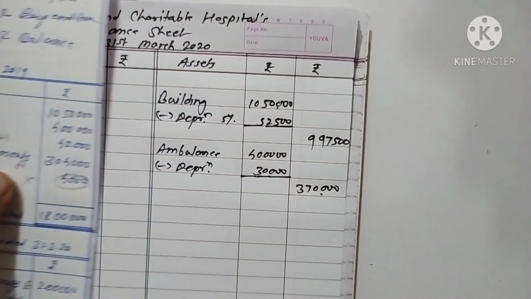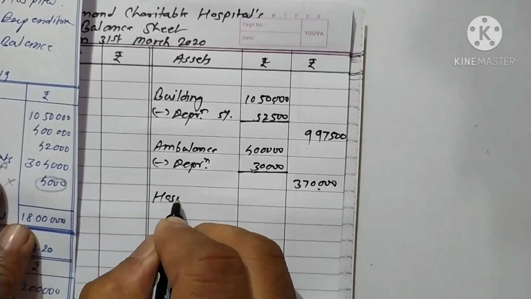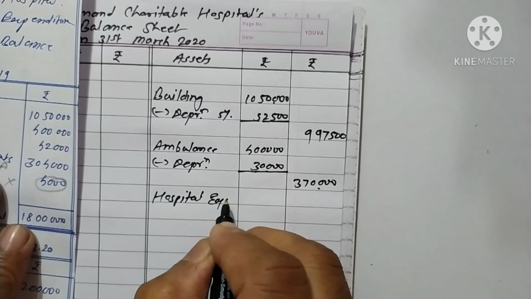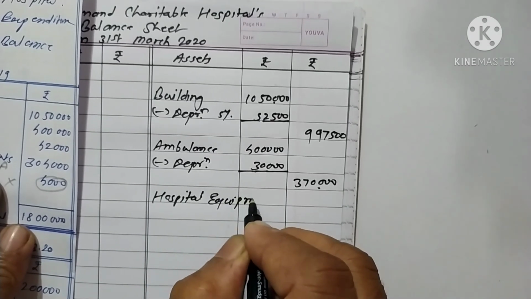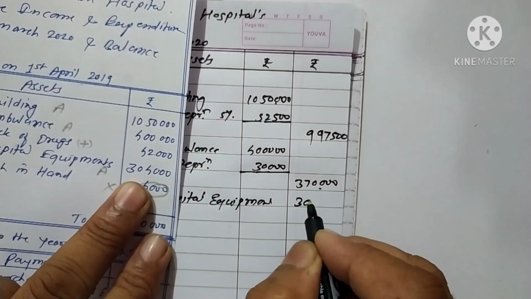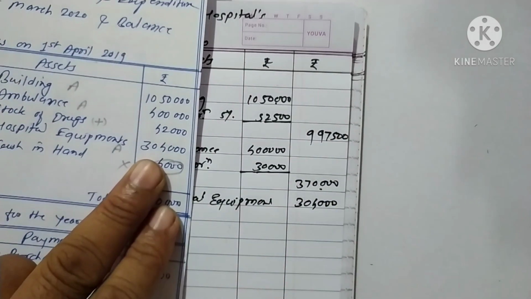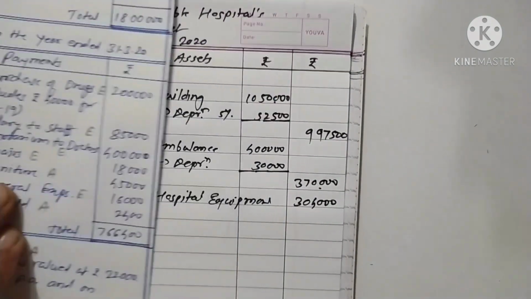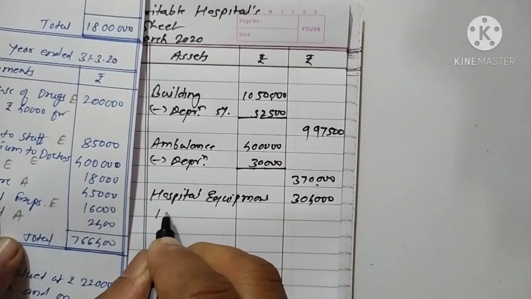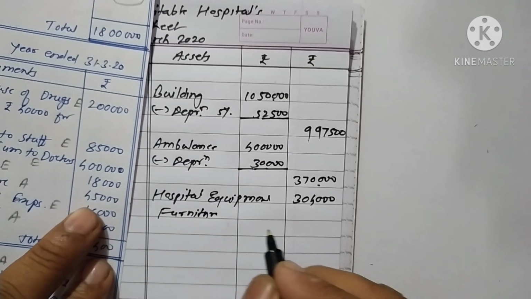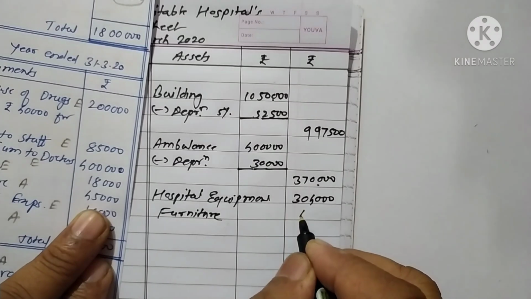Next is hospital equipment, rupees 3,04,000. Now next is furniture, rupees 45,000.